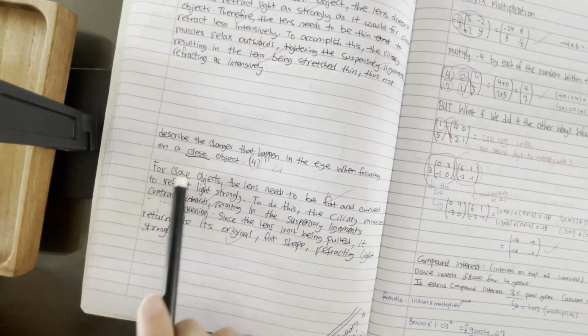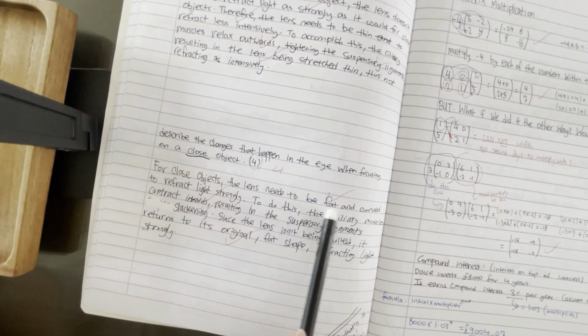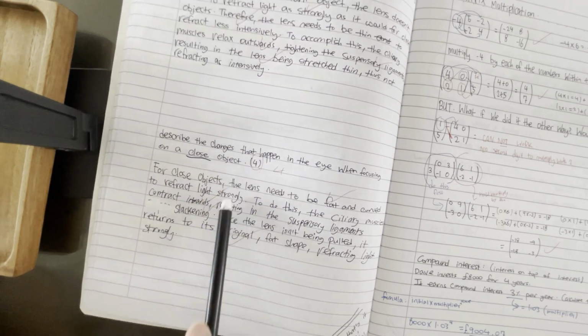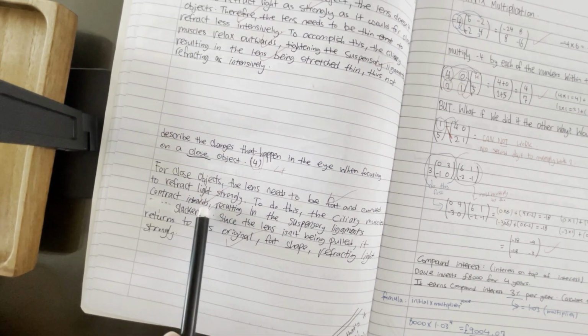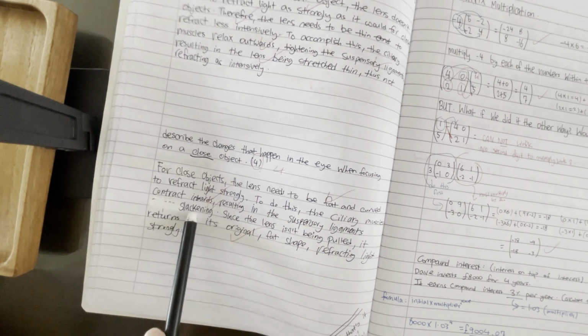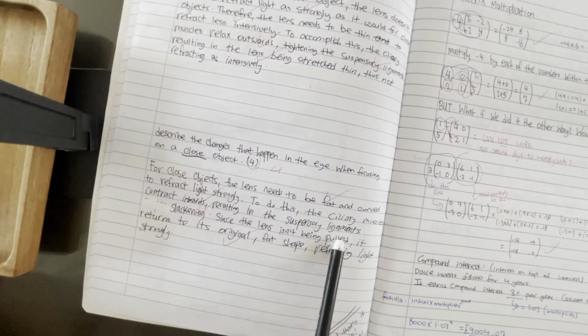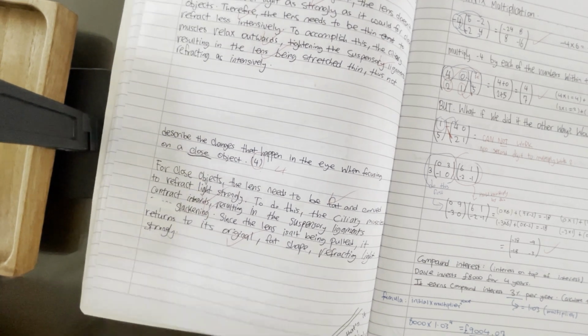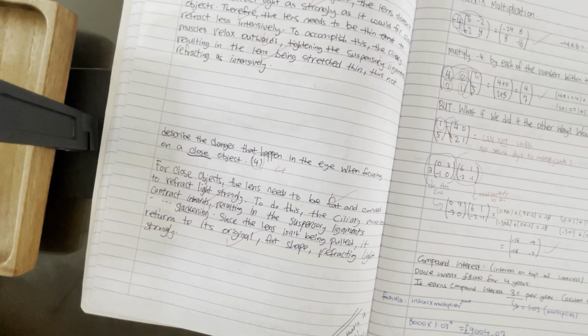Close objects. For close objects, the lens needs to be fat and curved to refract light strongly. To do this, the ciliary muscles contract inwards, resulting in the suspensory ligaments slackening. Since the lens isn't being pulled, it returns to its original fat shape, refracting light strongly. And that is accommodation.